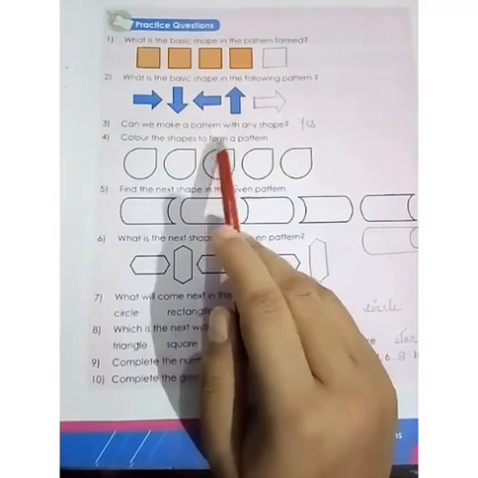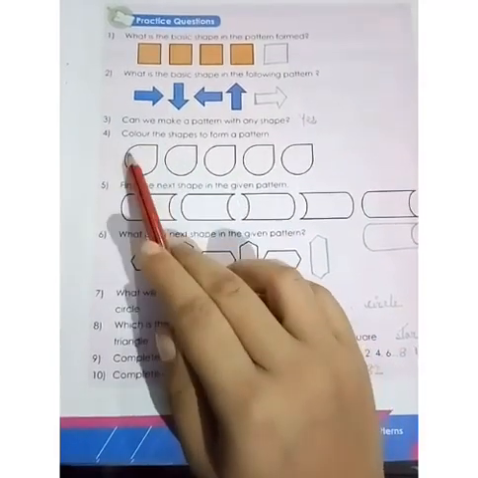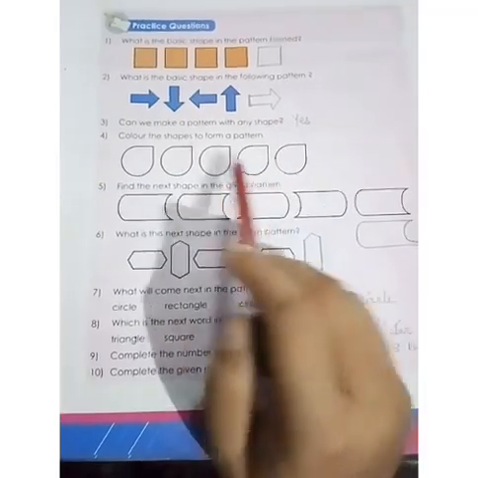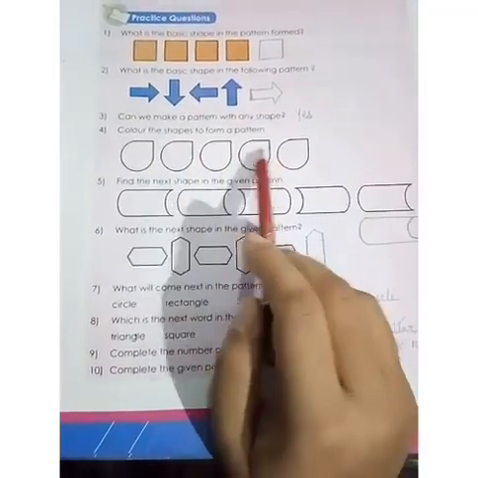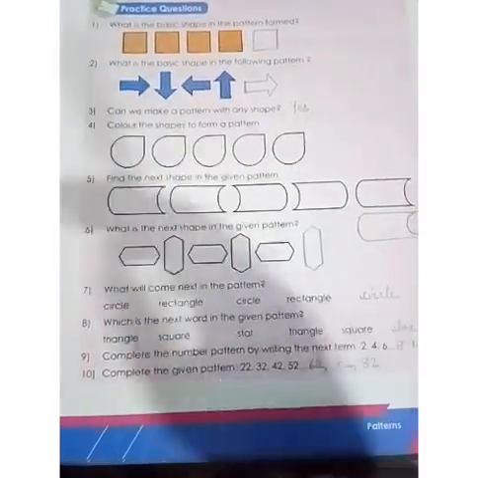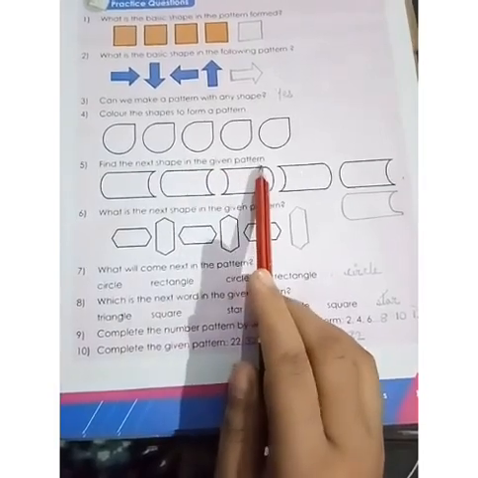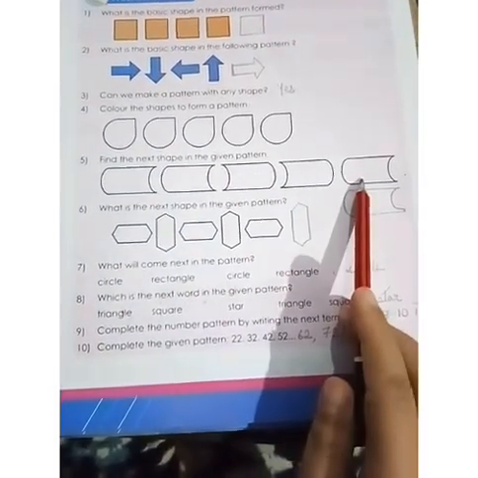Color the shapes to form a pattern. Here leaf-like figures are given, not exactly a leaf but it looks like a leaf, so a pattern is given here. You have to color them. You can color them with any color of your choice, whichever color you like. Find the next shape in the given pattern. So this is a pattern, we have to complete it.